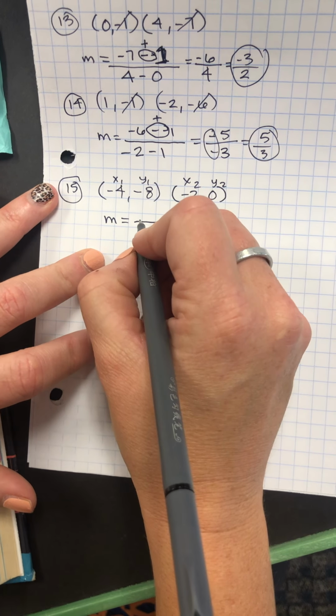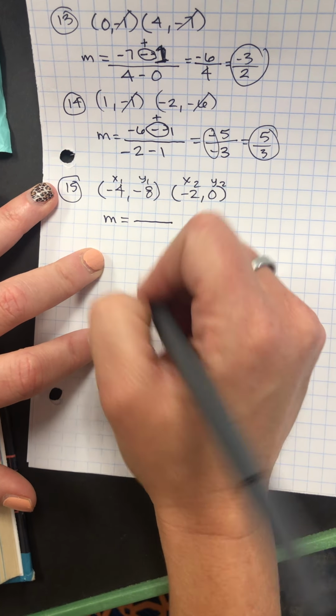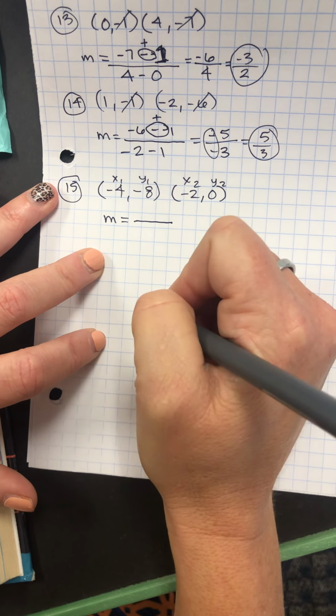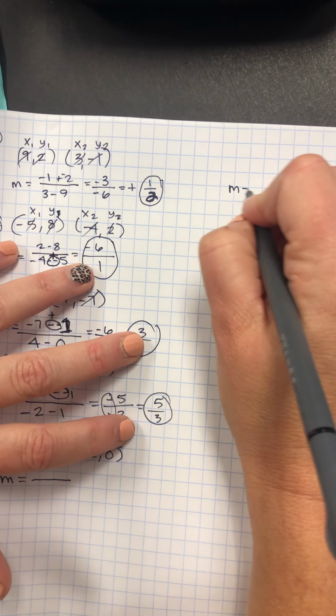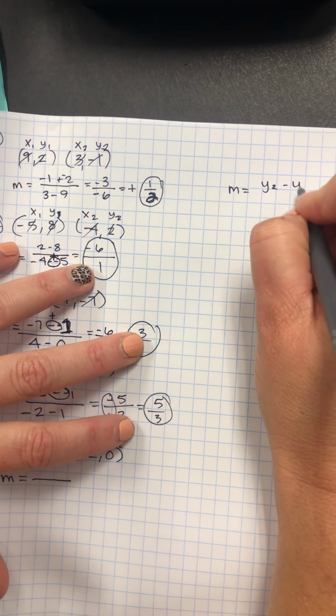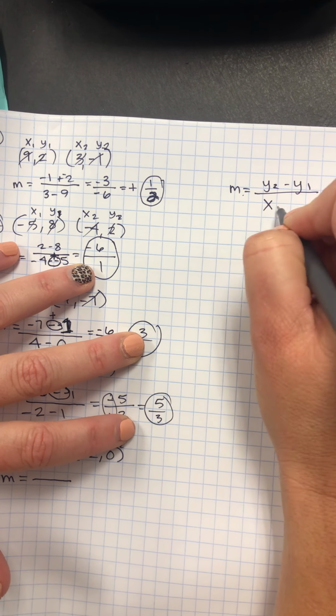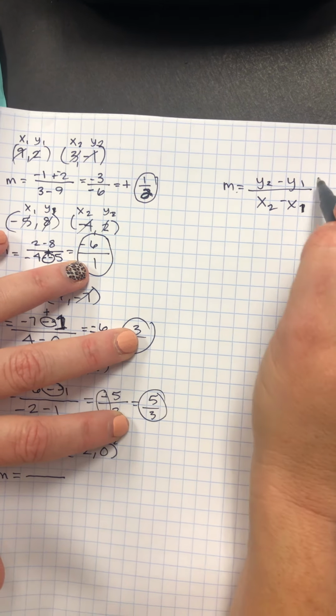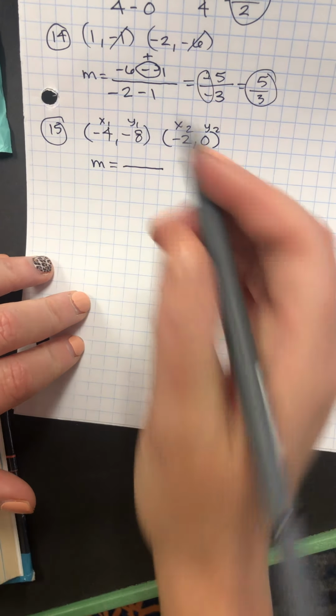Negative 4 minus, negative 2 minus, wait, what goes on top? Negative 2. So m equals y2 minus y1 over x2 minus x1. This is the formula that we use over and over and over. So I need my y's first, Jacob.